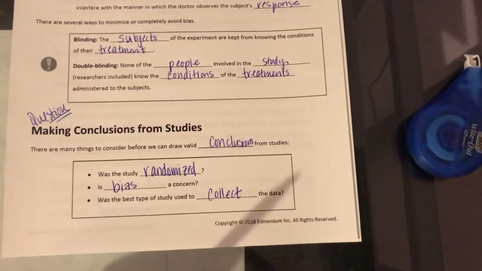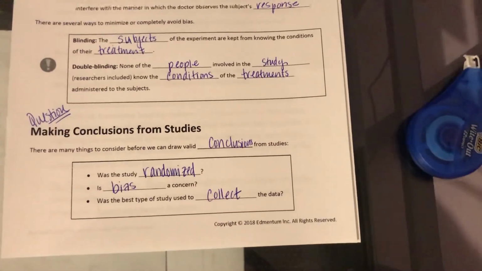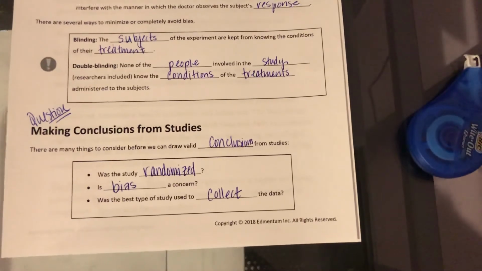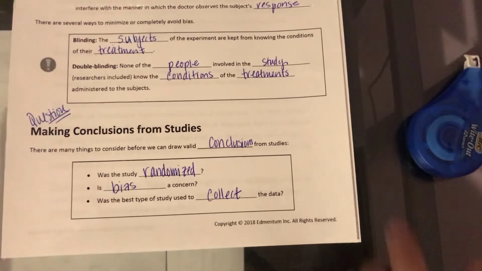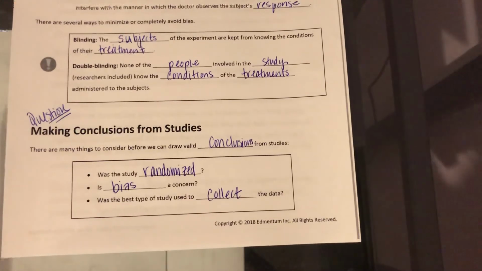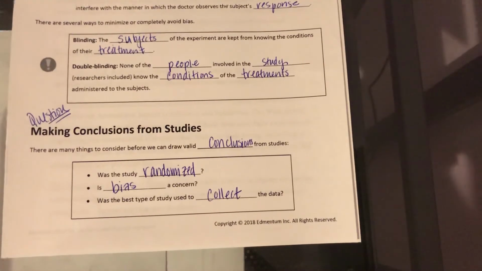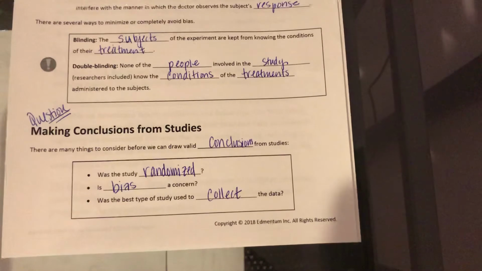So just to summarize that, randomized means you didn't just pick someone because you like them. You randomized the people that you chose. There was a method that you did that. Is bias a concern? So again, we're not only going to ask the rich, or only the gym goers, if they take vitamins, because that's not a good representation of the population. That's a good representation of the gym population, but not, let's say, all of Shelbyville. So again, you have to figure out if you've used bias or not.